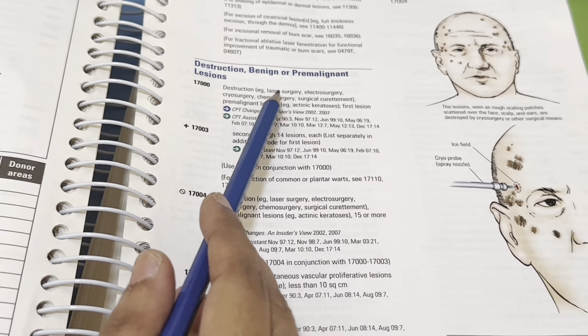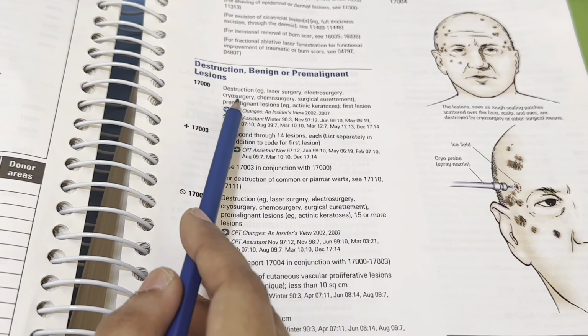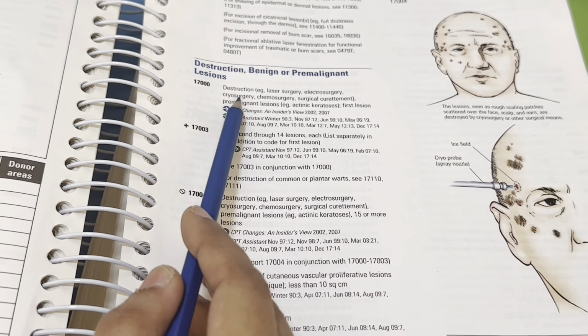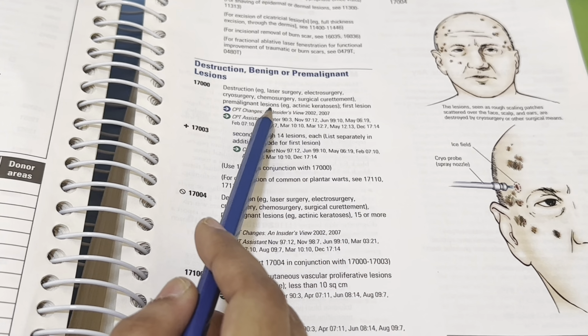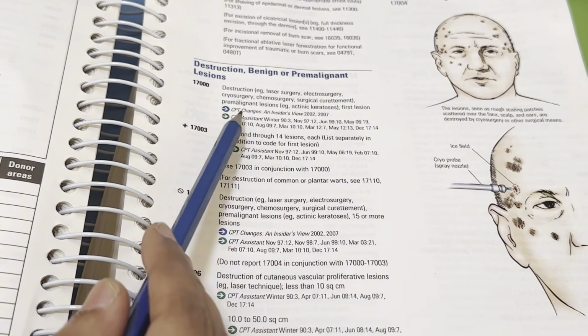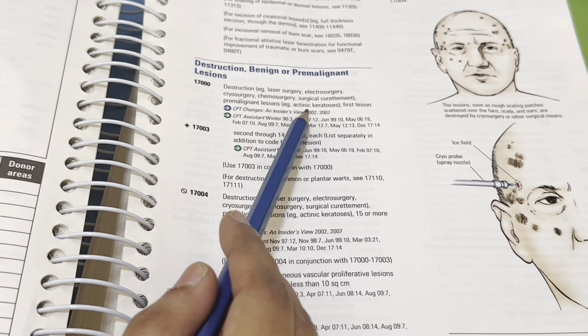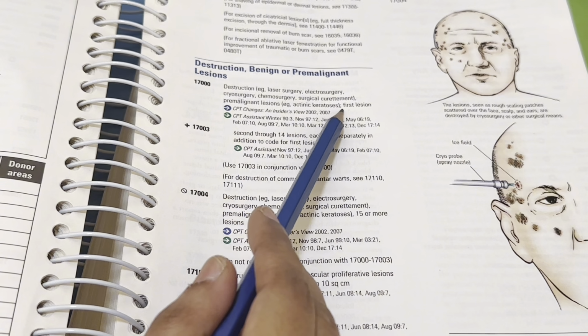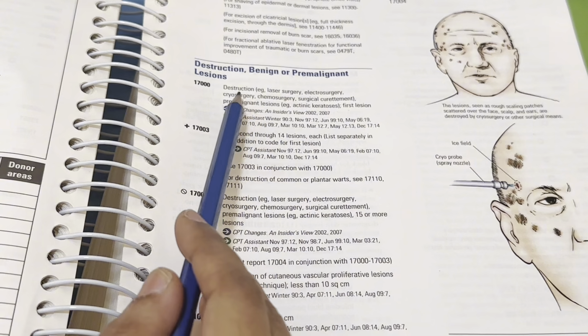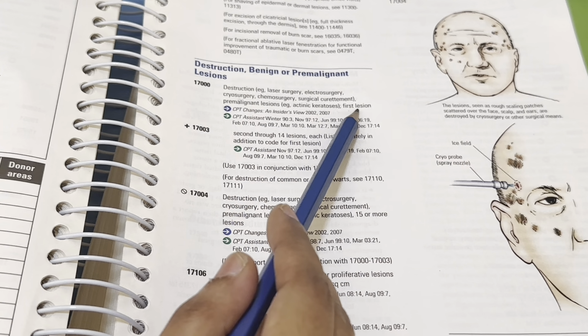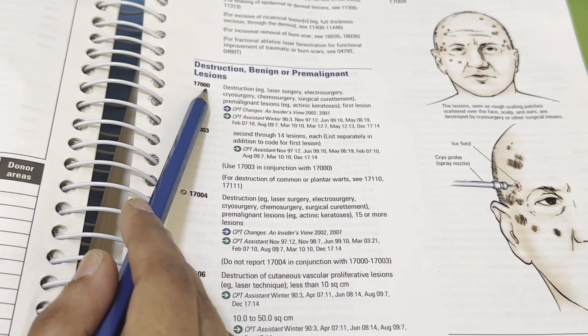Destruction. Example, laser surgery, electrosurgery, cryosurgery. Yes, we need cryosurgery. Okay. Chemosurgery, surgical curettement, pre-malignant lesions. First lesion. Till pre-malignant lesions, example, actinic keratosis. After that there is a semicolon, which means the part before it is the common one, and after the semicolon, first lesion, this belongs to the first code.